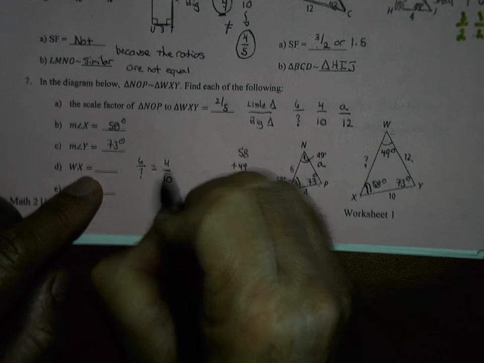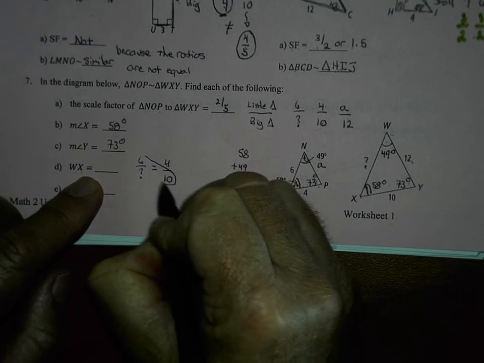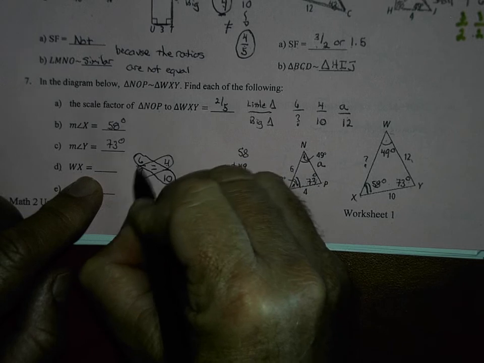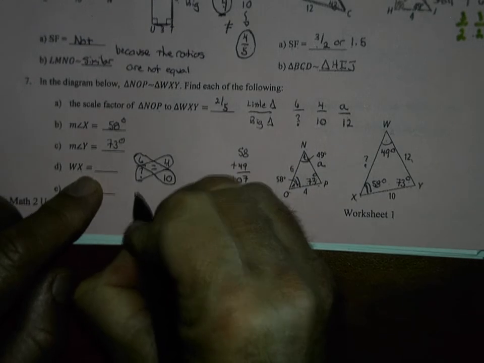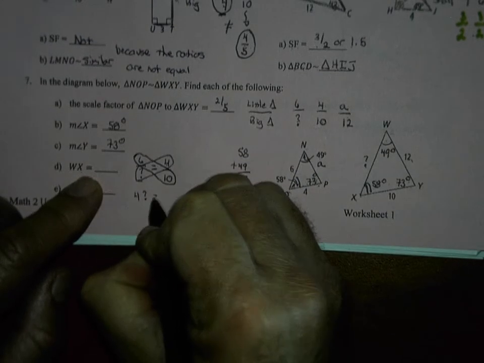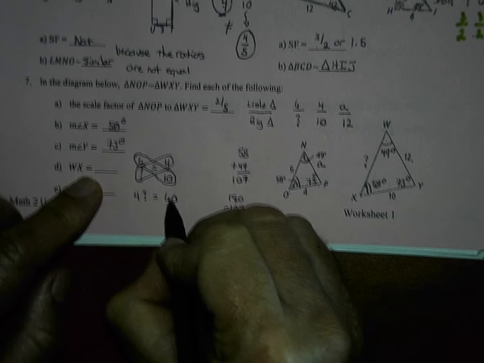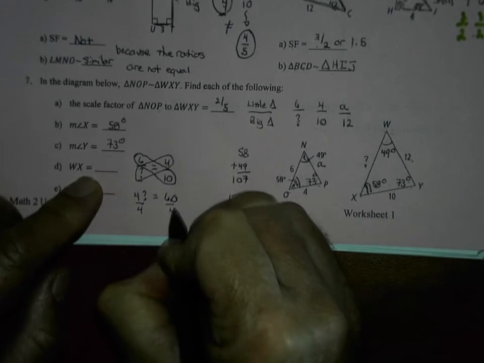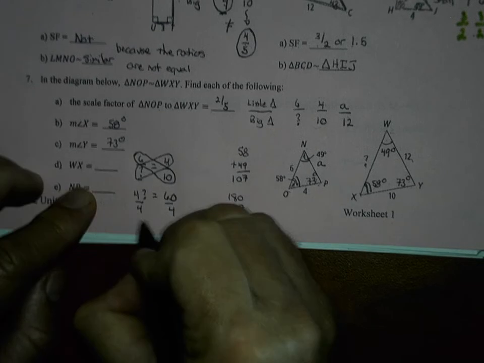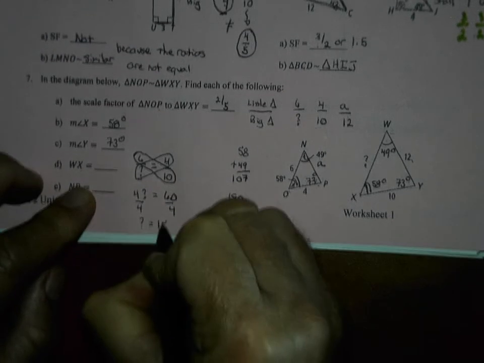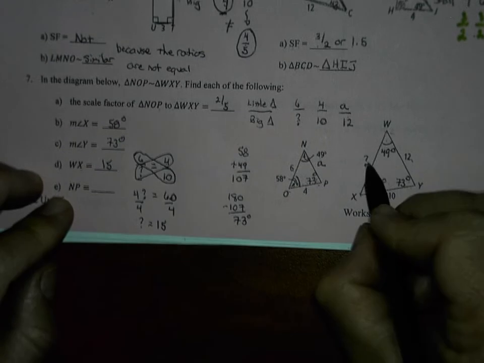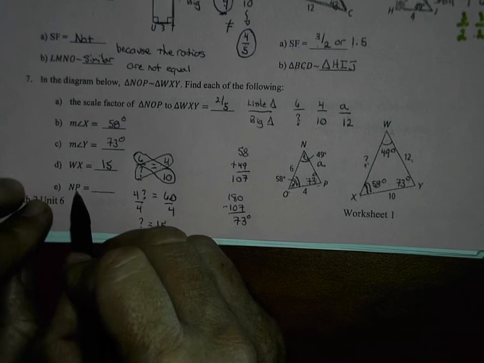So I would do the means, which is 6 times 10, and then the extremes, which is 4 times question mark. So that would be 4 question mark is equal to 60. Remember, the means is equal to the extremes, and then we solve this by dividing by 4. So the question mark would be equal to 15. 60 divided by 4 is 15. So that means W to X is 15. W to X is the question mark here. Okay? Part E, the last one, how long is N to P?